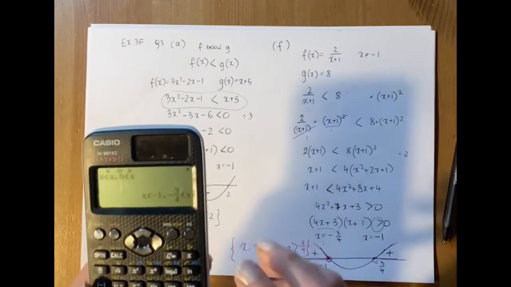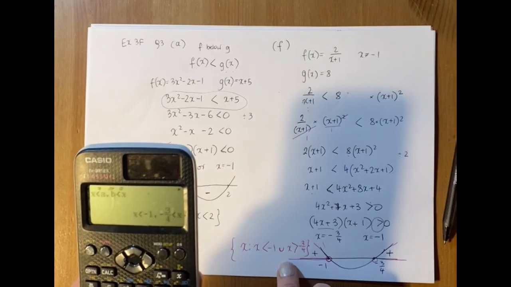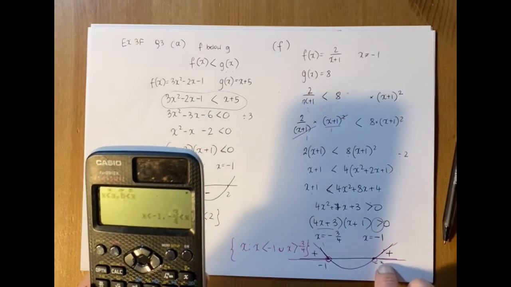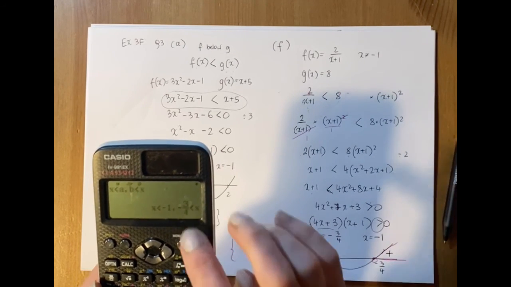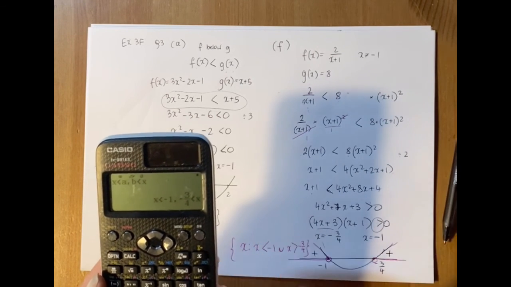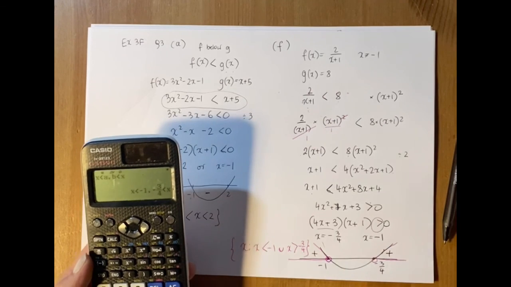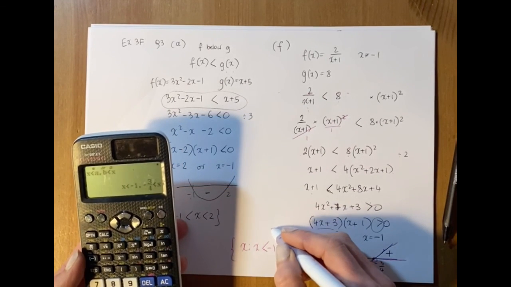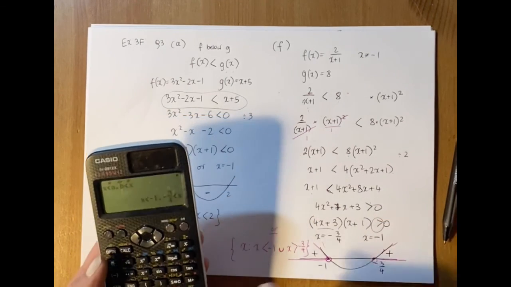Now the calculator gives you those inequalities, x is less than minus 1 and x is greater than minus 3/4. It's written that way, but with a comma. If you write a comma in the answer in your exam, you will lose a mark. You've got to put or. Either like this, if it's asking for set notation, you write it like this, or if they don't specify, you can write the word or as well.